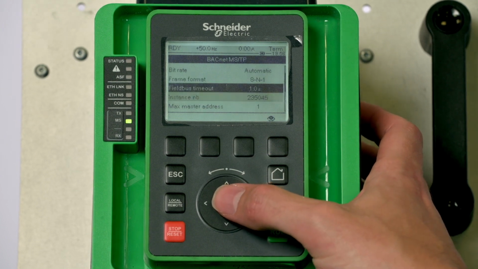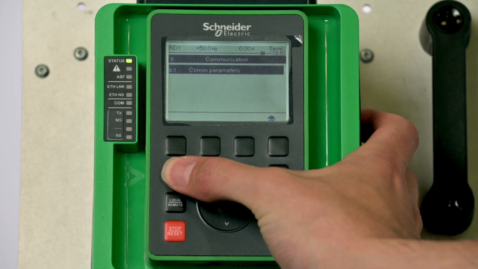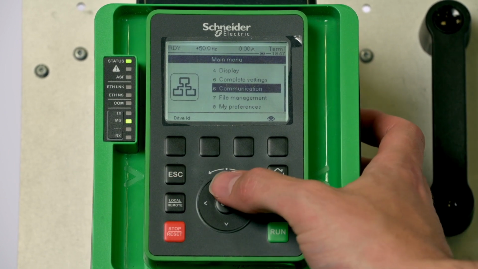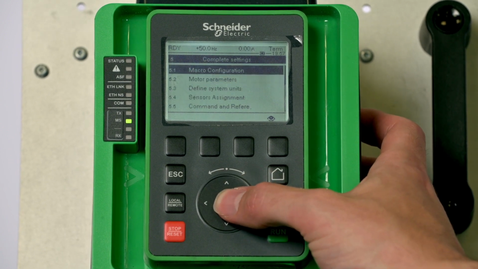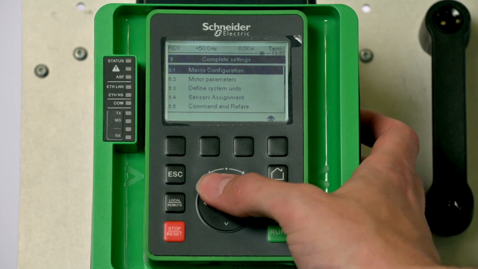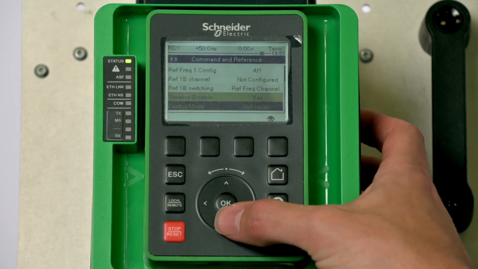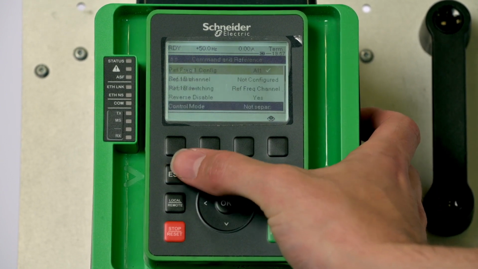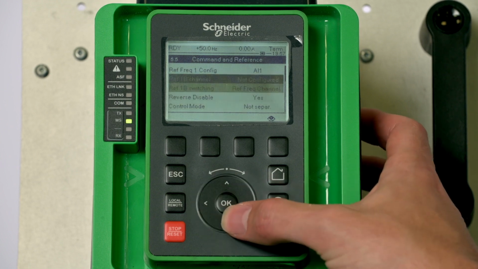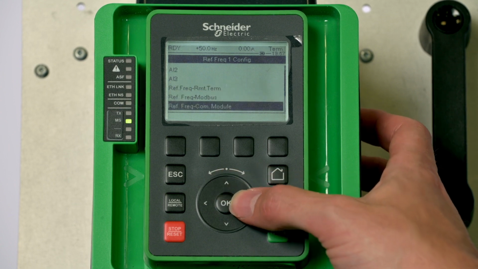We need to set the serial communication of the drive to control it with EcoStruxure Building Operation. Go to the Complete Settings menu and enter the Command and Reference menu. Select Control Mode and change the setting to Not Separ. Back in the menu, select Ref Freq 1 Config and modify the value to Ref Freq Com module.